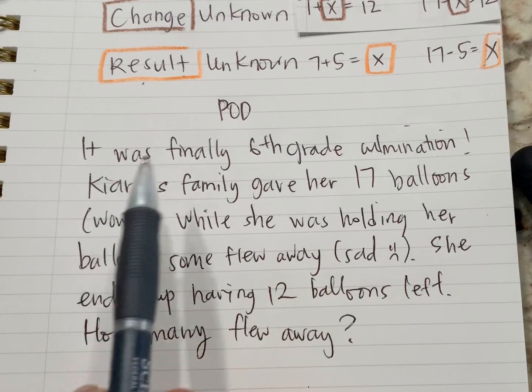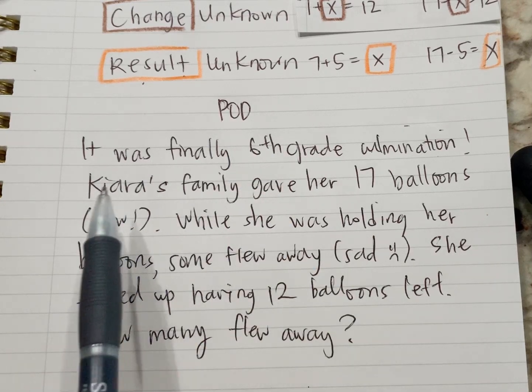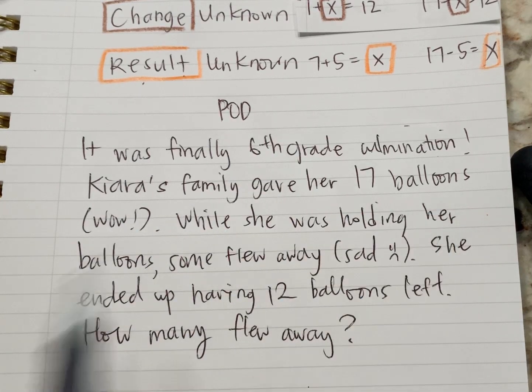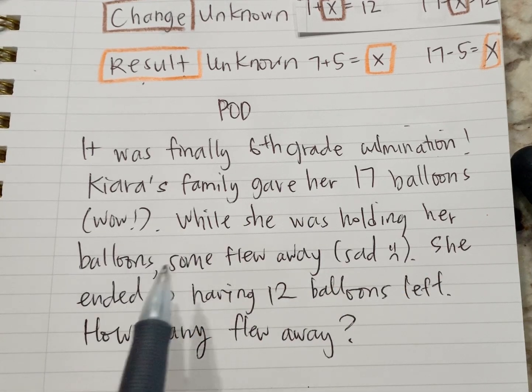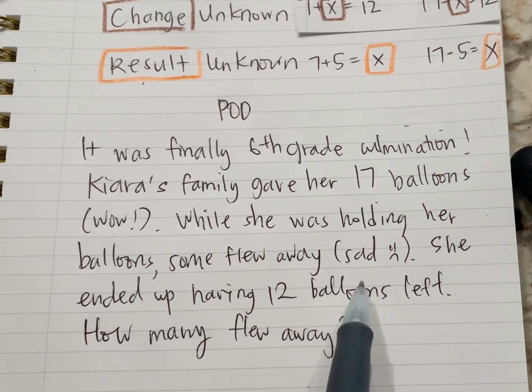POD. It was finally 6th grade culmination. Kiara's family gave her 17 balloons. Whoa. While she was holding her balloons, some flew away. Sad. She ended up having 12 balloons left. How many flew away?